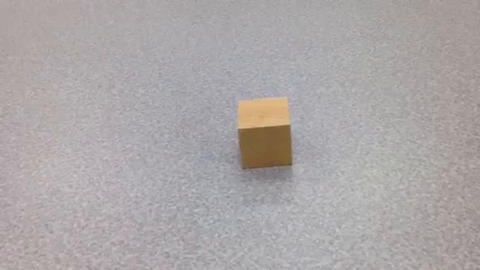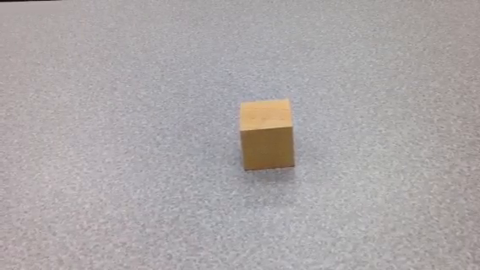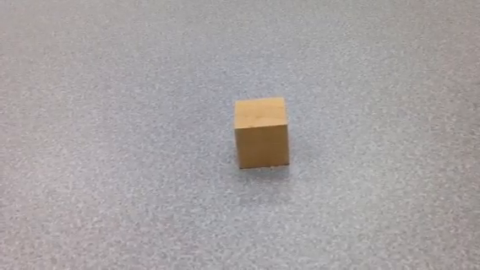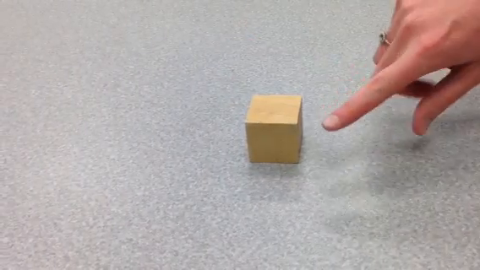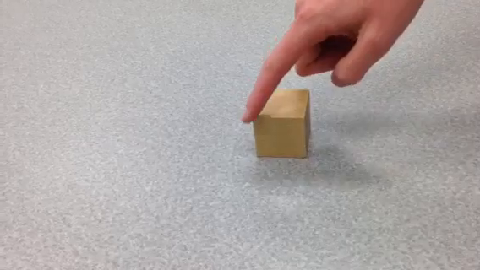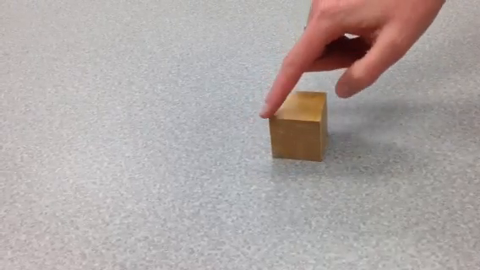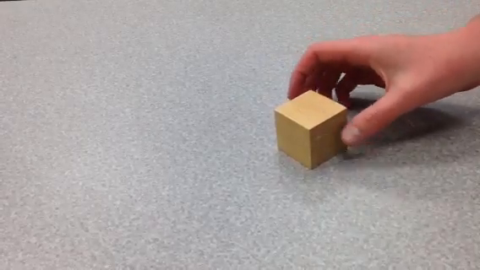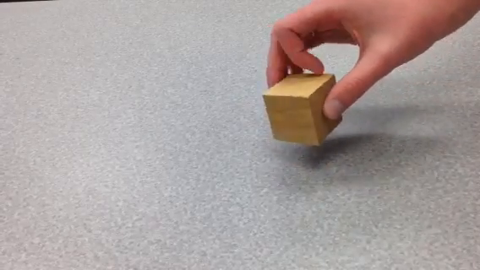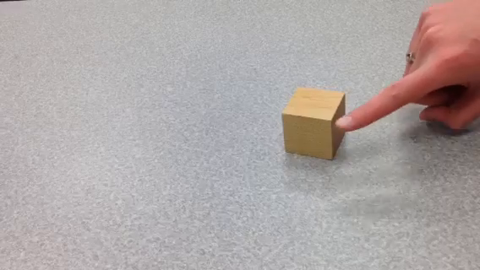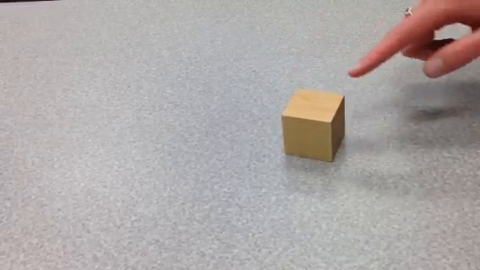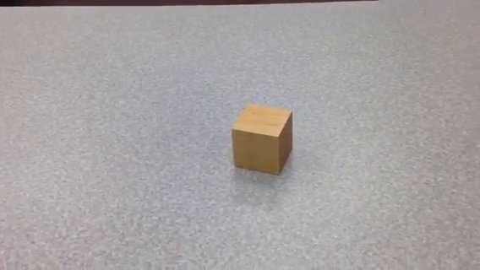Next, we can count the vertices. Remember that the vertices are the points where 3 faces come together. Let's count them. 1, 2, 3, 4. But you can't forget about the vertices on the bottom of the cube. So flip it over and 5, 6, 7, 8. There are 8 vertices on the cube.